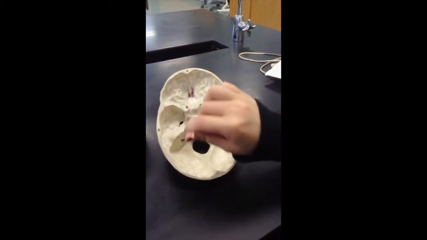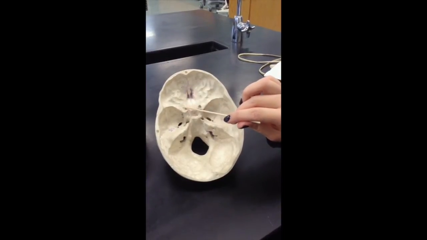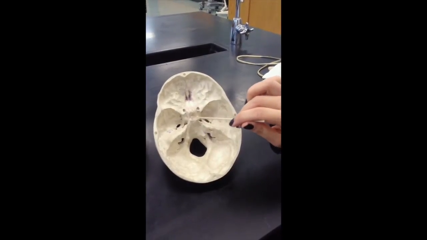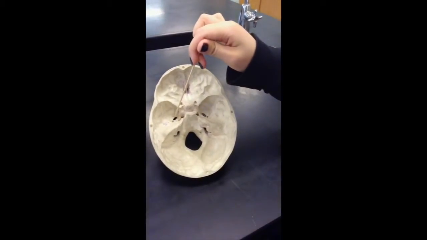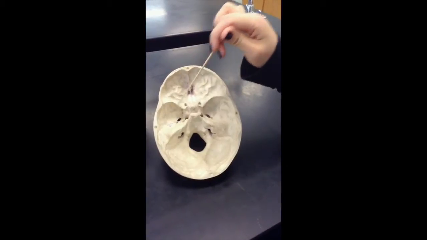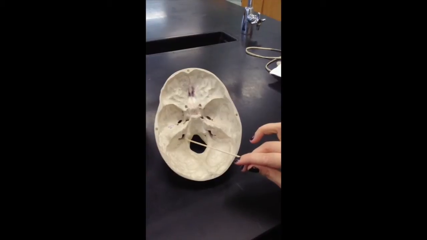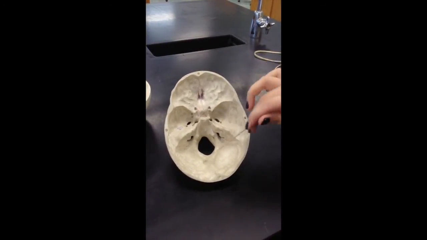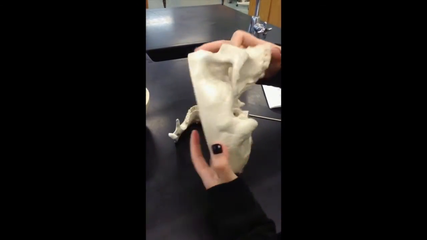Over here, where the hole is the optic canal, and this one is the sphenoid bone. This one in the center is the sella turcica. The hole in here is the foramen ovale. The hole on the bottom is jugular foramen. The hole here is foramen magnum. Okay, and so we're going to flip it over to the bottom of the skull.